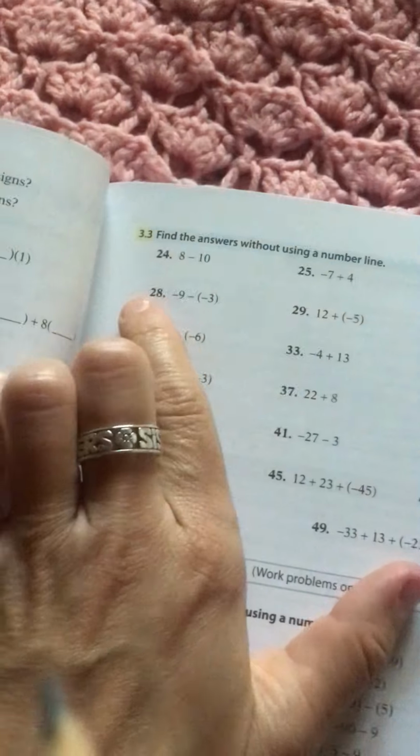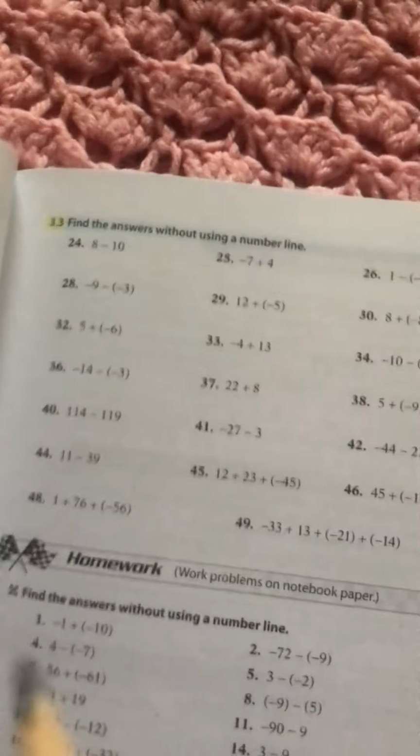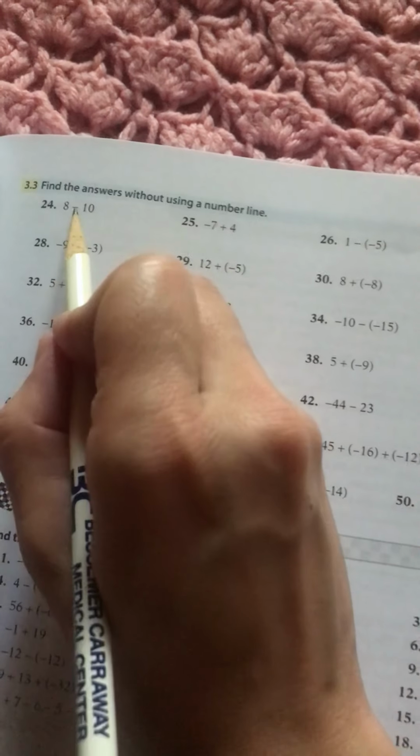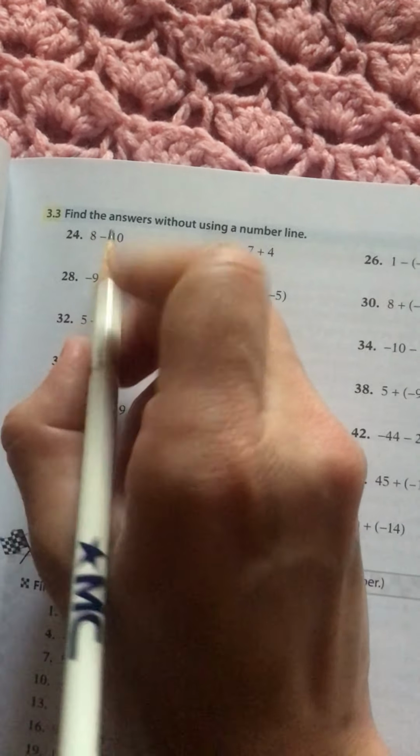Let's see if we have time to do a few from 3.3 before my video quits. I'm running out of space. Okay, so let's do this one. Find the answers without the number line. I don't like using the number line. I'm tired of that number line.